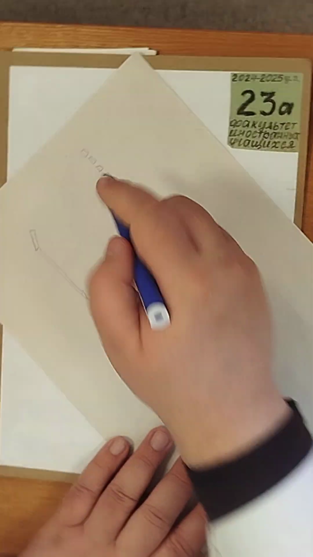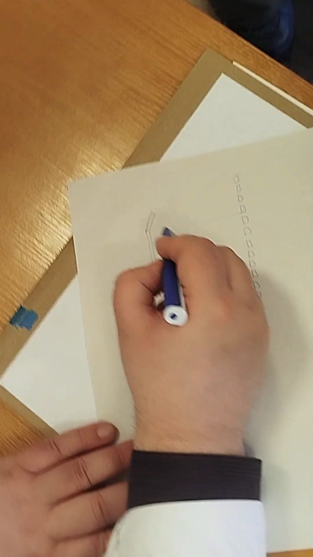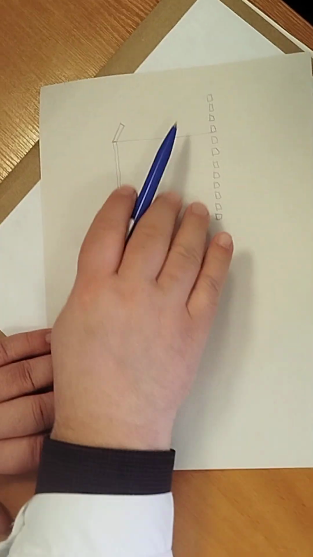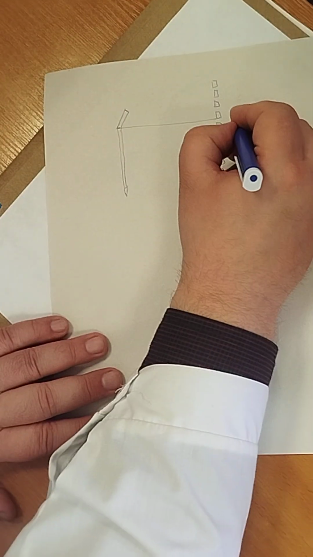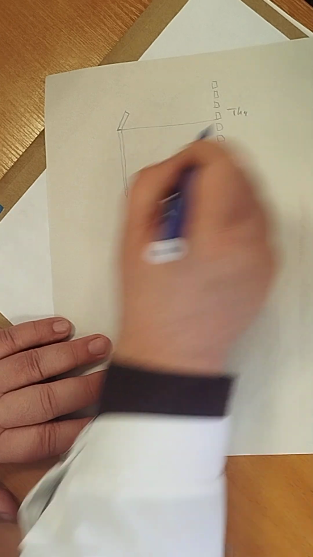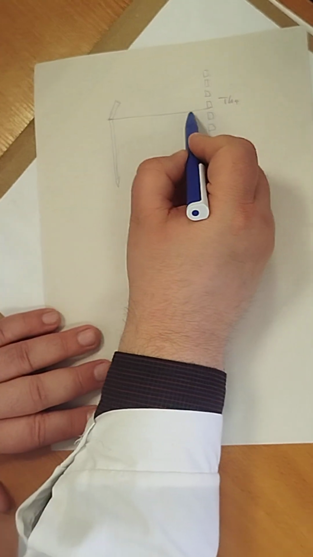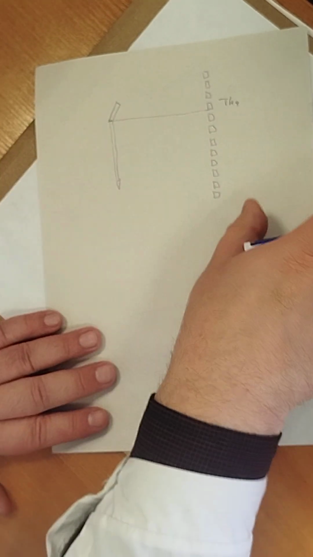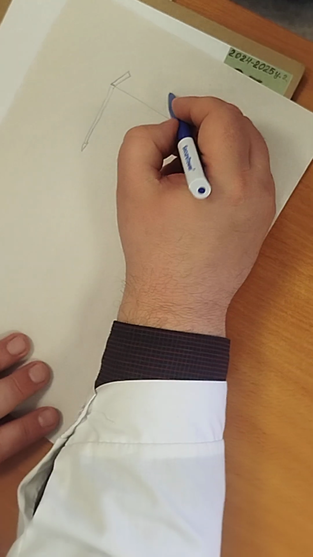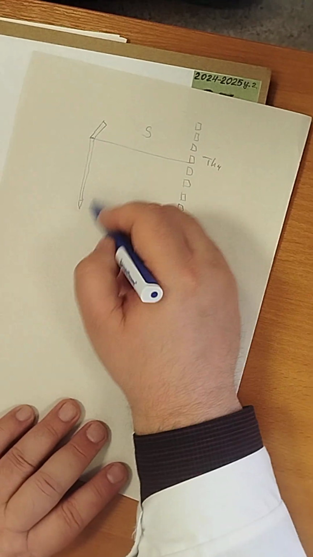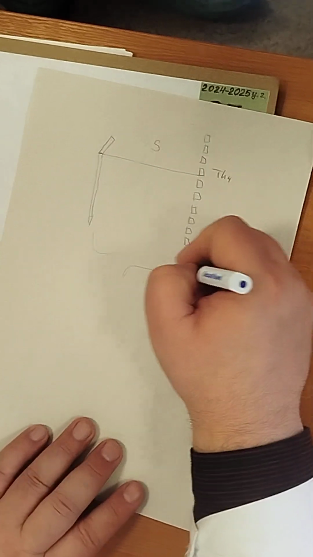And if we draw a horizontal plane between the inferior border of the fourth thoracic vertebra, T4, and the angle of the sternum, that is the border between the superior mediastinum here and the inferior mediastinum here.